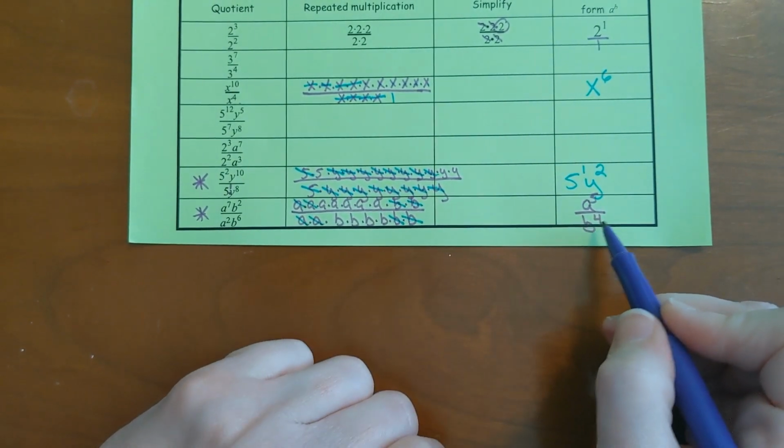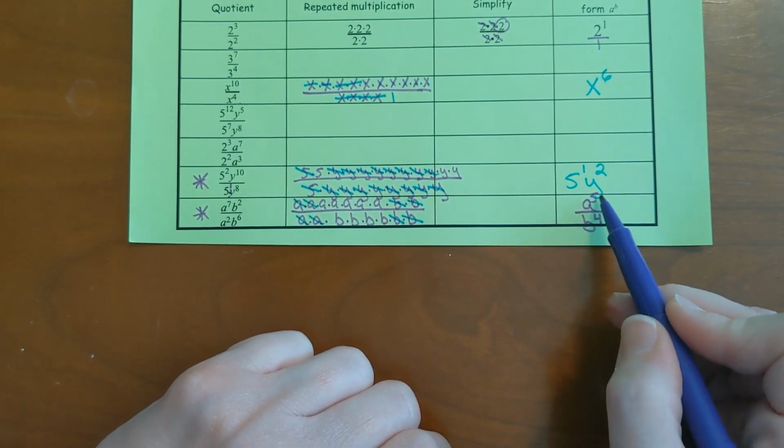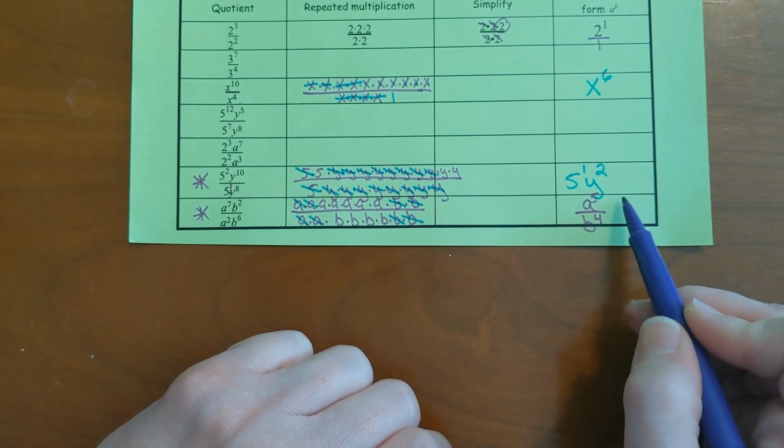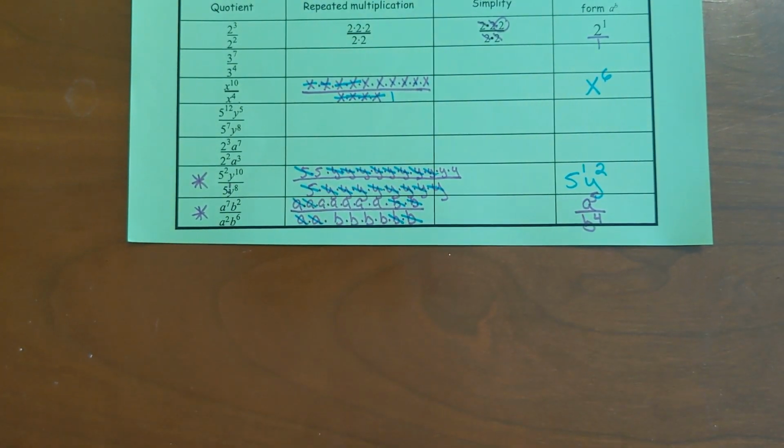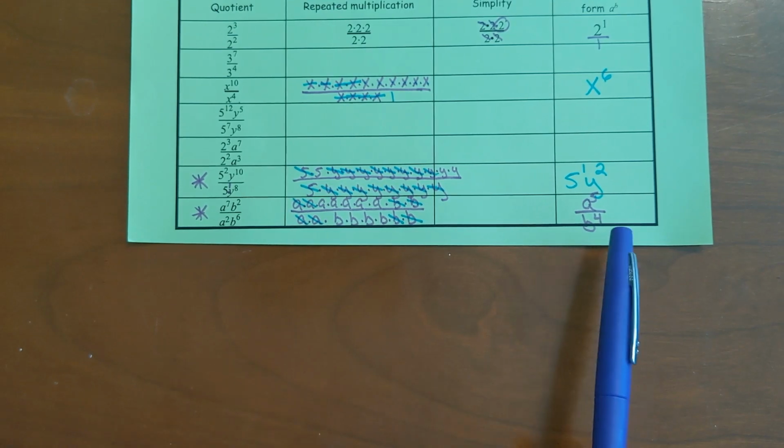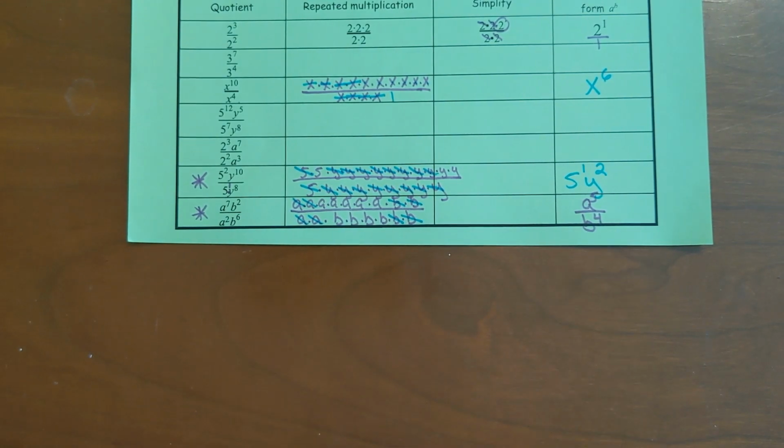So I've seen a lot of students write this as a to the 5th and put b to the 4th next to it, but b's are not in the numerator, they're in the denominator, so they need to stay there. So you are going to expand and simplify, but you're not always going to simplify back down and not have a fraction. Sometimes your answer is going to be a fraction, and that's okay.